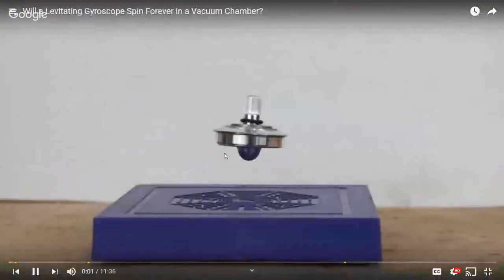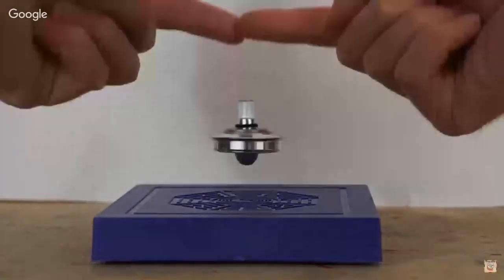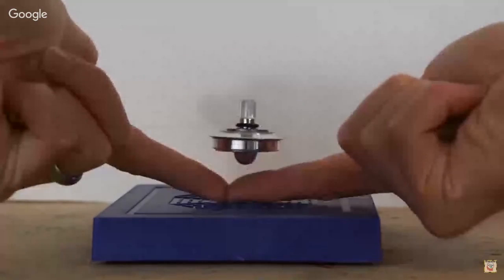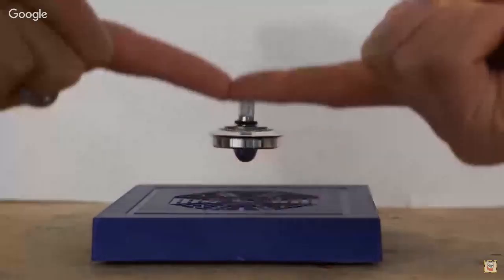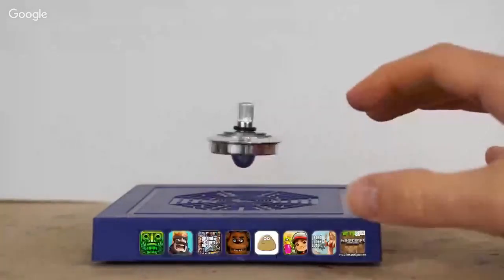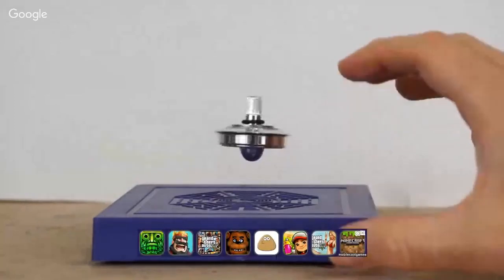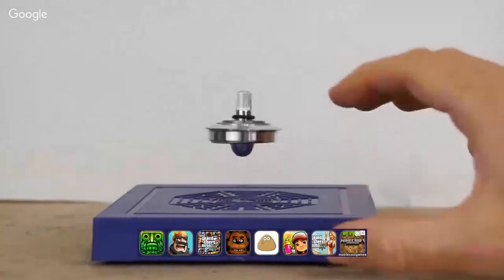Okay, today I'm going to be putting a levitating flying disc in my vacuum chamber. I got this awesome toy from a company called Bang Goods. I'll put the link in the description. It's only about $5 and it's really fun to play with.